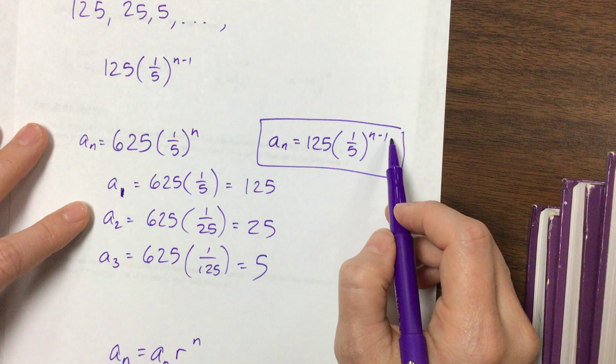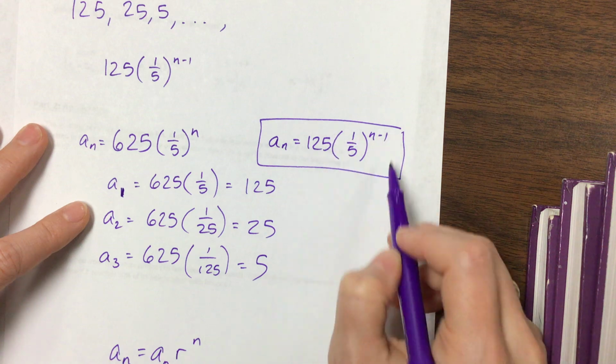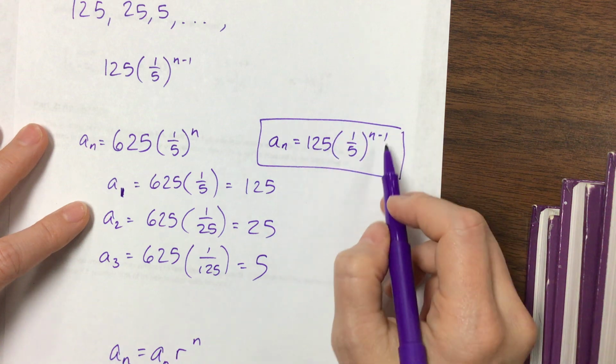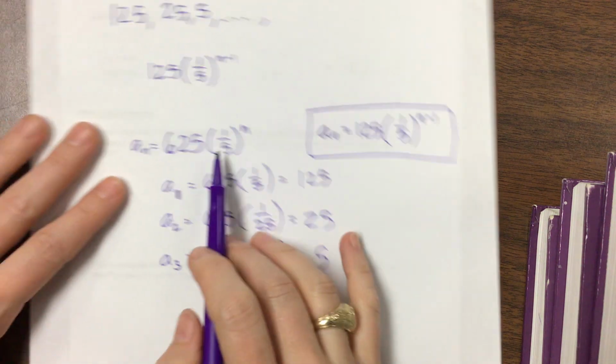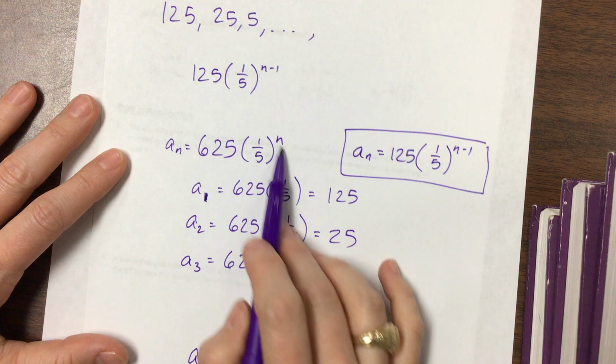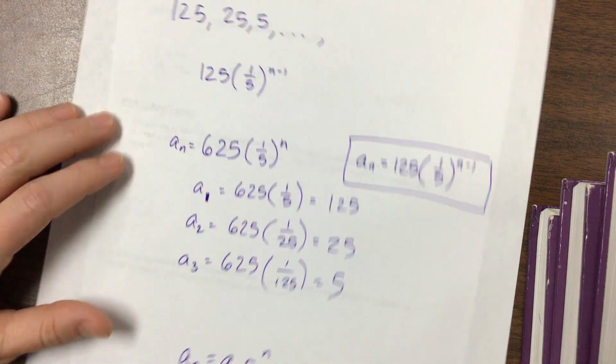Notice plugging in 1, this goes to 0. That means this whole part goes to 1, and so then that's that first term. I hope that makes sense. But on this one, if you plug in 1, you actually have 1/5 that you have to multiply by.